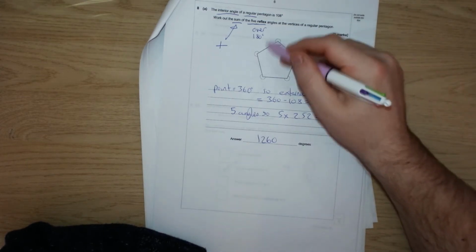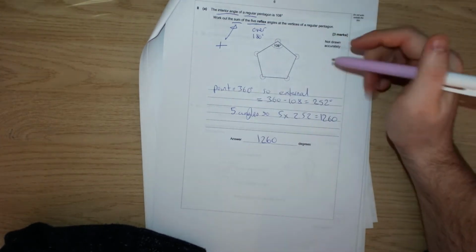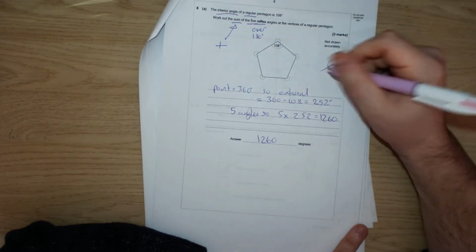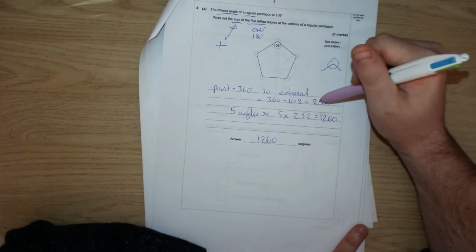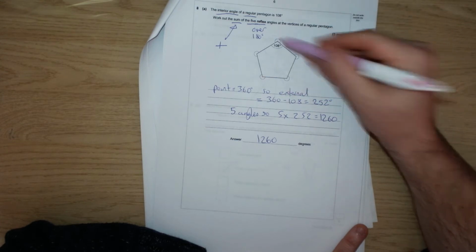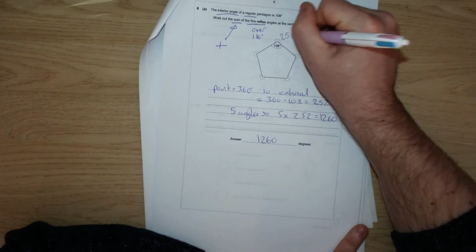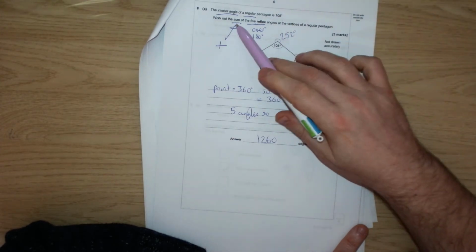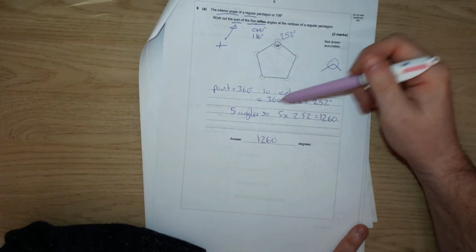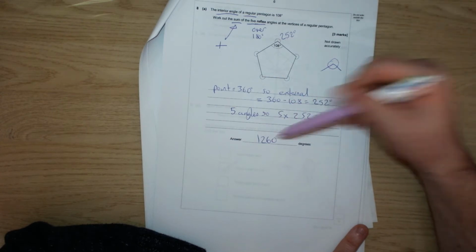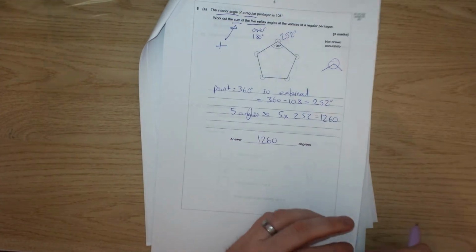So I know around a point adds up to 360, because anywhere around a point is going to make a full circle, and a circle is 360 degrees. So the external angle here is going to be 360 take away 108, which is 252 degrees. Work out the sum of 5 reflex angles, so I need just to now multiply this by 5, so 5 times 252 is 1260 degrees.